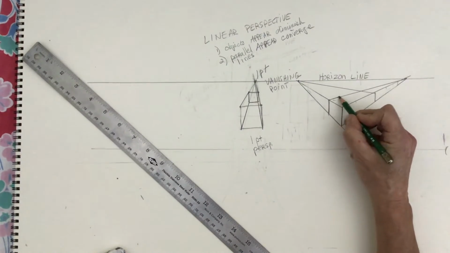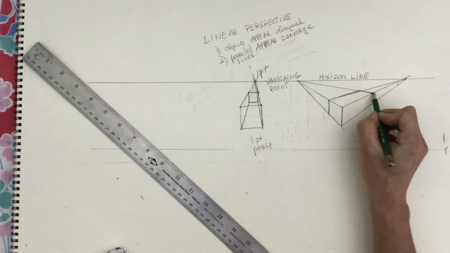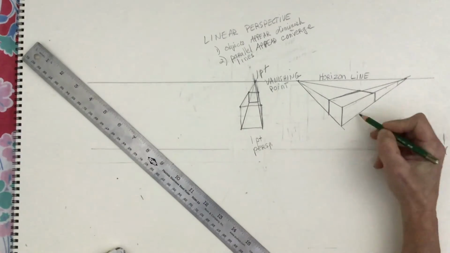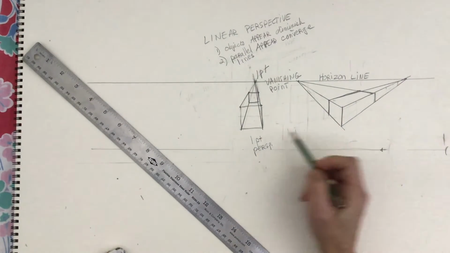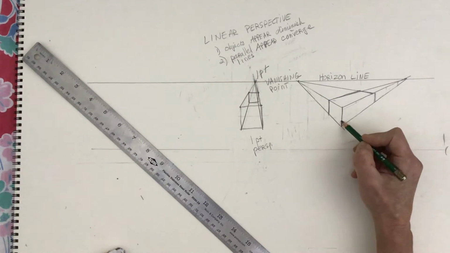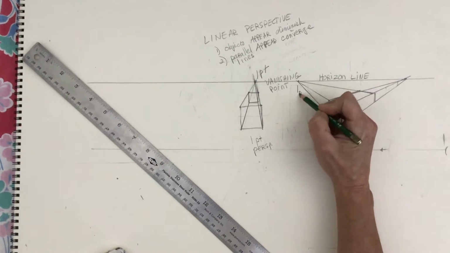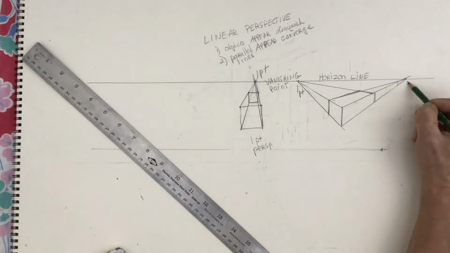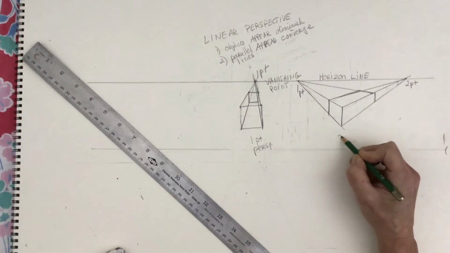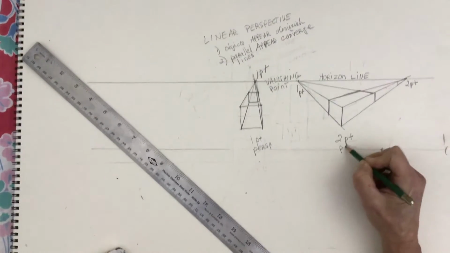And now I have a box that is believable. Look at that. And you see that this one has the left side vanishing towards one point and the right side vanishing towards a second point. So this box is in 2-point perspective.